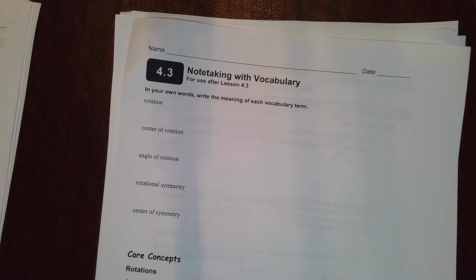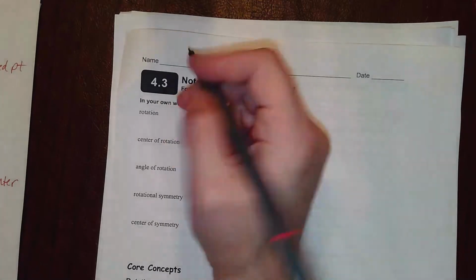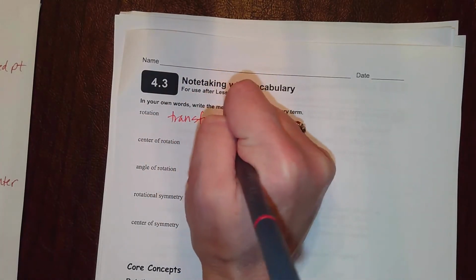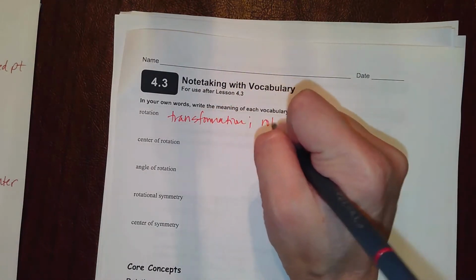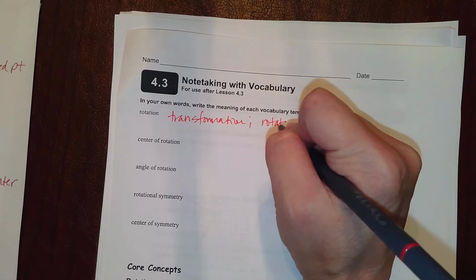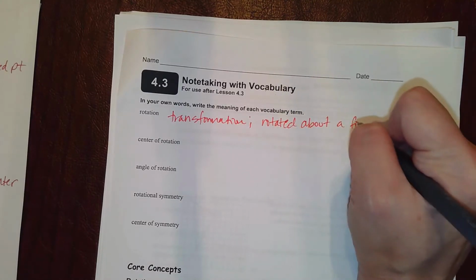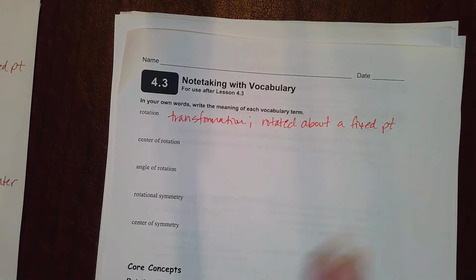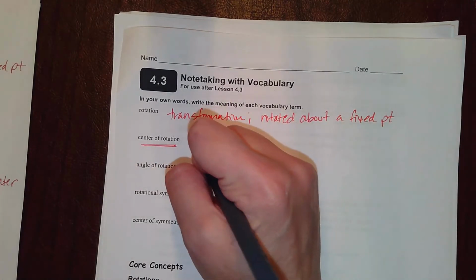What we're looking at here is, what is a rotation? It's a kind of transformation. Remember, this is the third kind of transformation that we've learned. A figure turns, it's rotated about a fixed point. That fixed point could be the origin, and most of the time it is, but we call that fixed point your center of rotation.